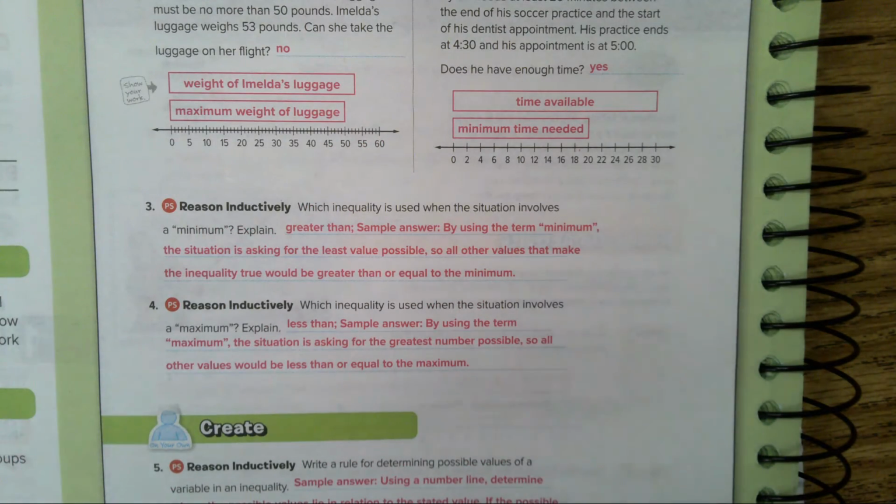In number 4, which inequality is used when the situation involves a maximum? Less than. When they have the word maximum, you're going to use the less than sign or less than or equal to the maximum. By using the term maximum, the situation is asking for the greatest number possible. So all other values would be less than or equal to the maximum. Okay?